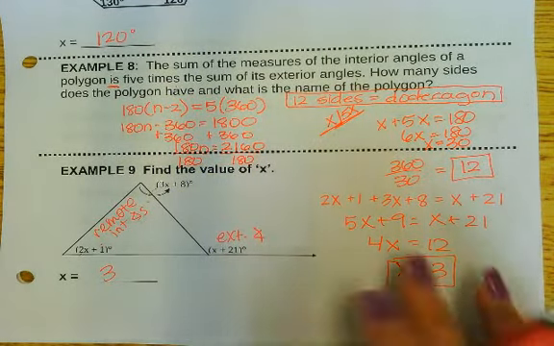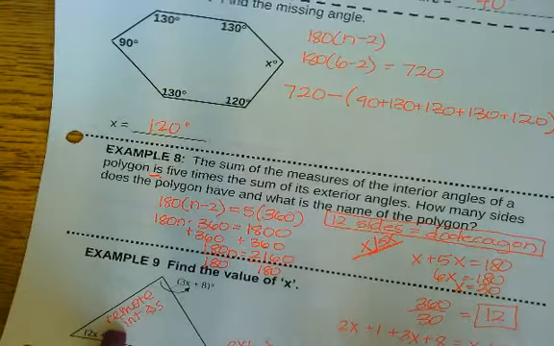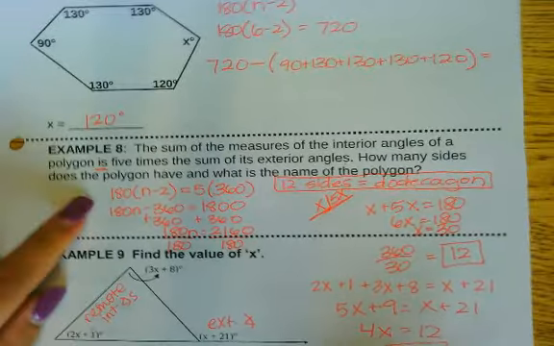Any questions? Okay, I'll try to work on another way to figure out example 8, but like I said, the first method will always work and the second method always works as well.